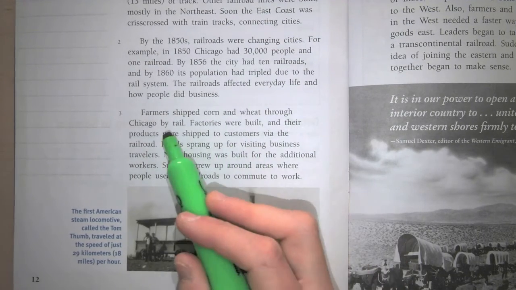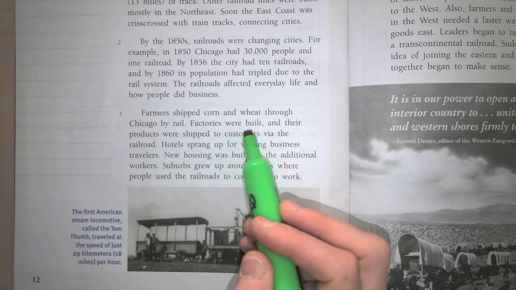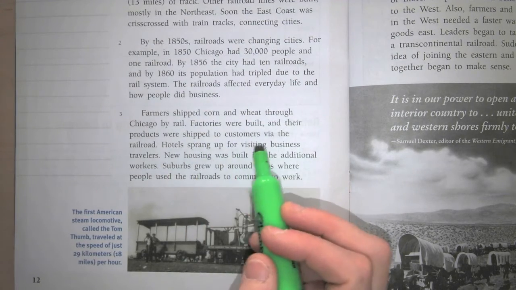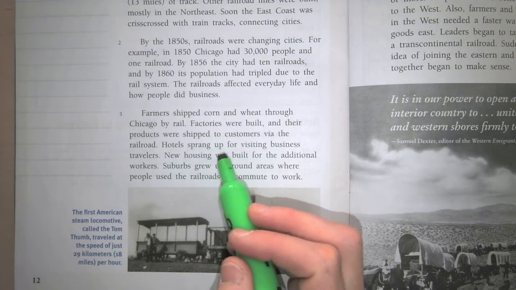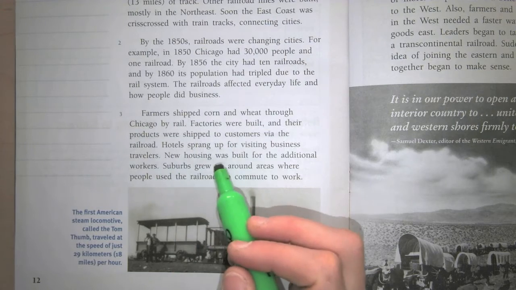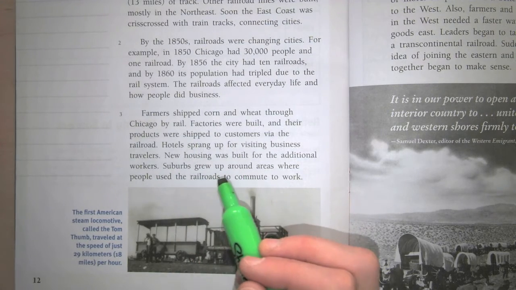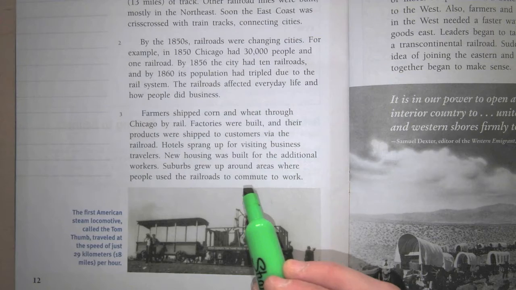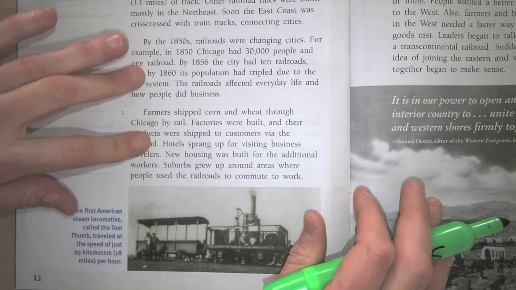Farmers shipped corn and wheat through Chicago by rail. Factories were built, and their products were shipped to customers via the railroad. Hotels sprang up for visiting business travelers. New housing was built for the additional workers. Suburbs grew up around areas where people used the railroads to commute to work. So these paragraphs are going together.